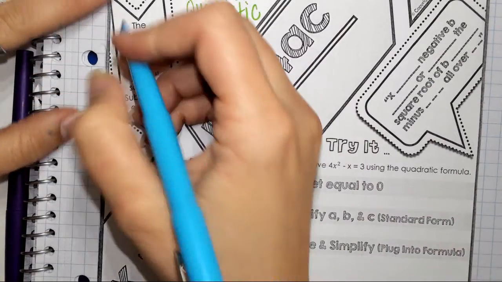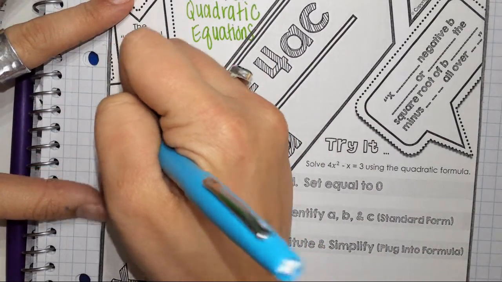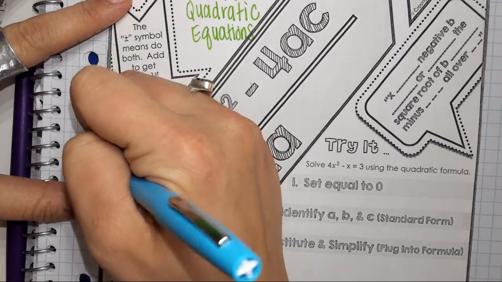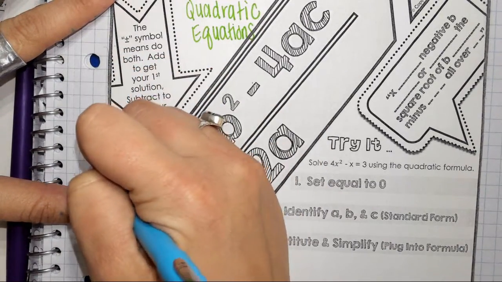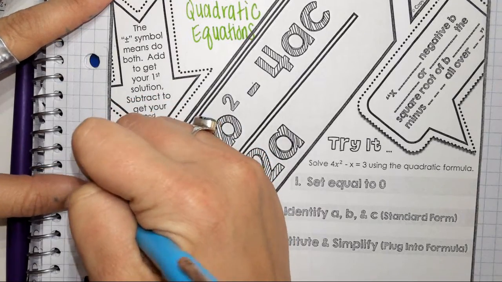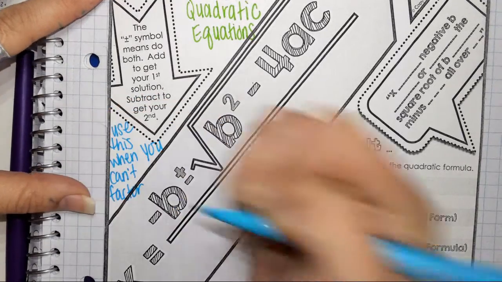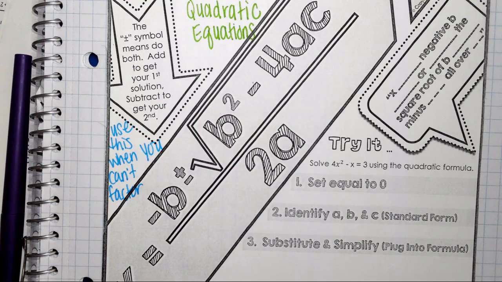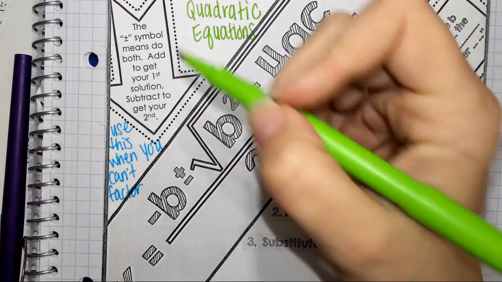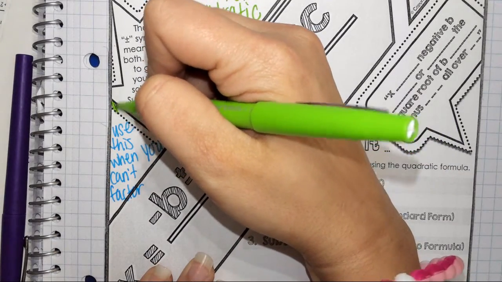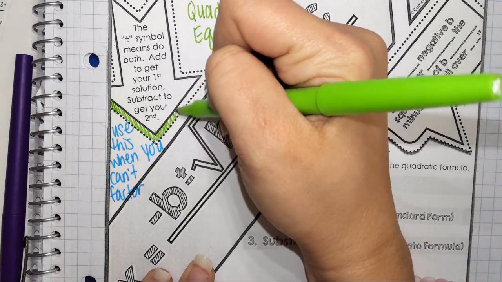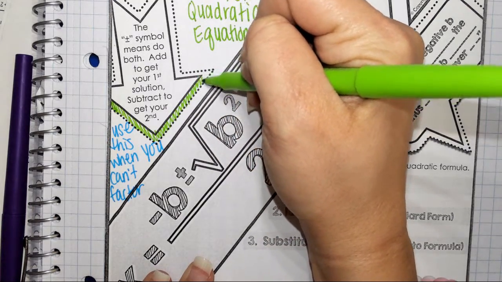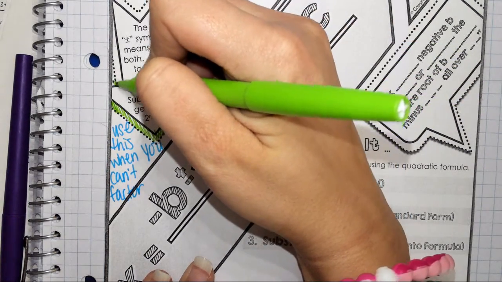You can also use this when you can't factor. So we found our solution several different ways. We've graphed and found where it crossed the x-axis. We have factored and got where x equals 0. We've completed the square, and now the last thing that we're going to do is the quadratic formula.